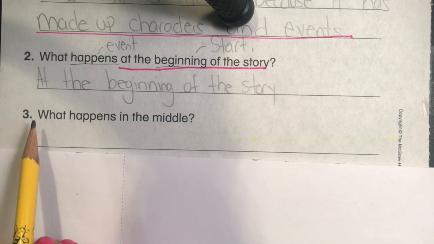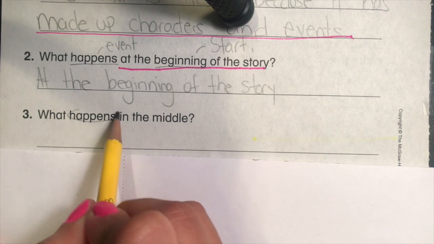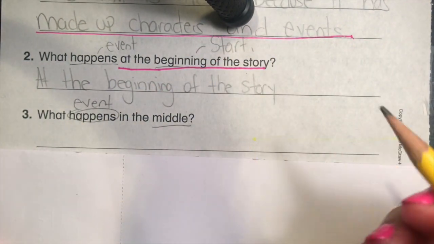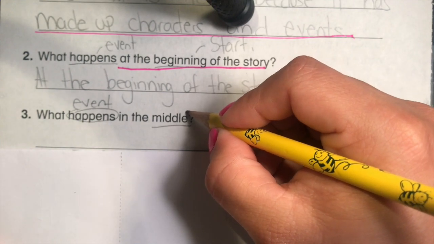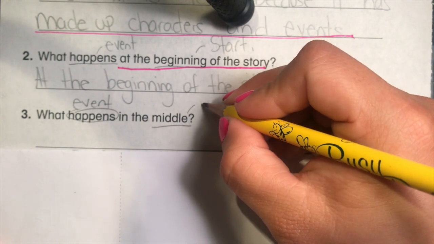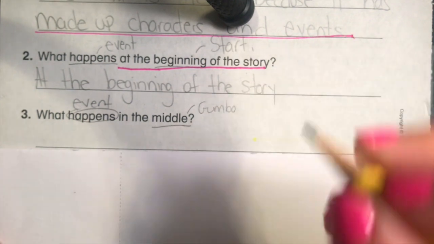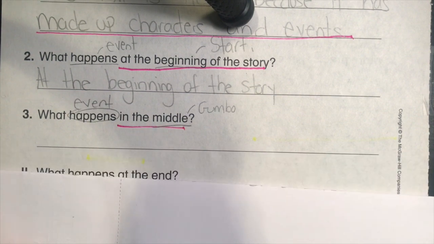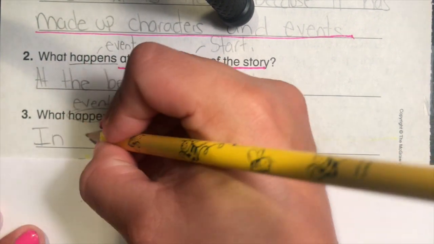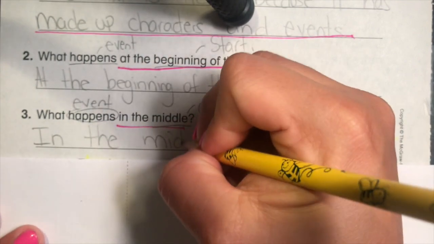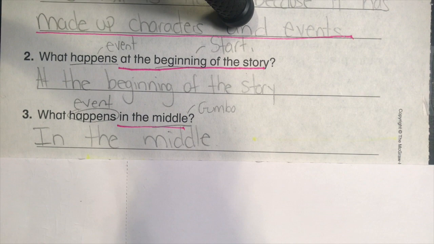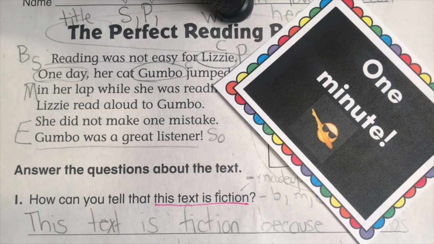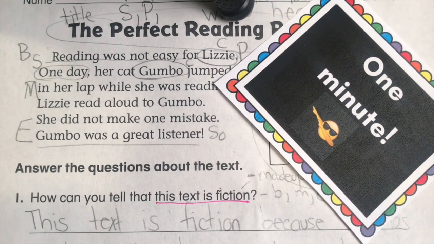Number 3. What happens in the middle? Happens, event, in the middle of the story. So that's, what does Gumbo do? Gumbo does something in the middle of the story. So let's steal. Here we go. In the middle. Now look back and you have 1 minute to answer what did Gumbo do in the middle of the story.